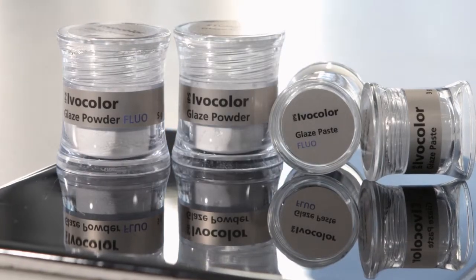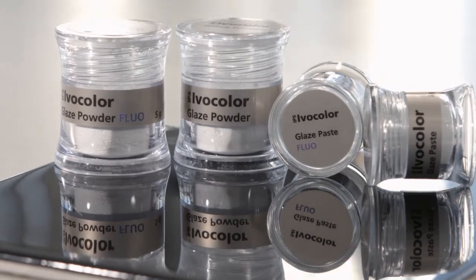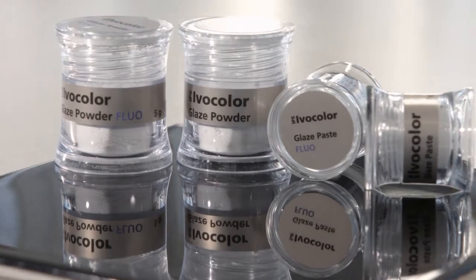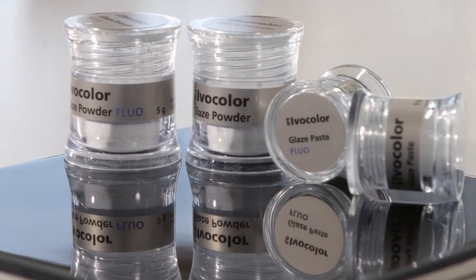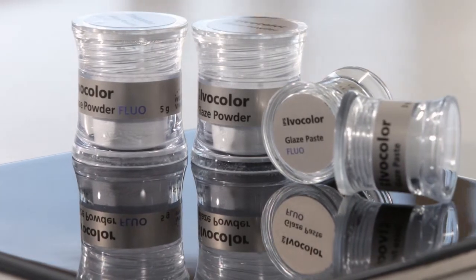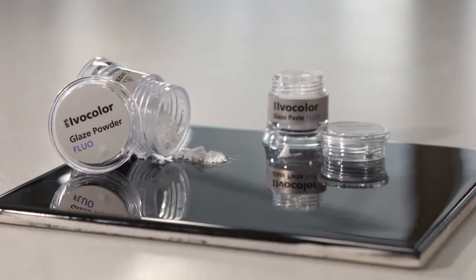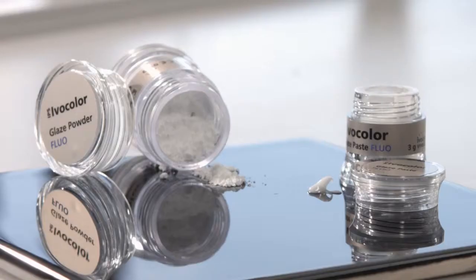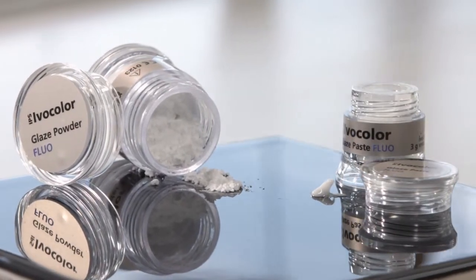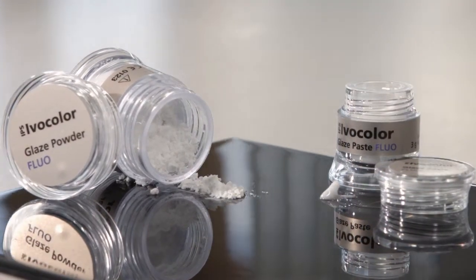The IPS Ivocolor Glazes are available in the form of powders and pastes. IPS Ivocolor Glaze Paste and IPS Ivocolor Glaze Powder are available optionally with or without fluorescence. The glaze powders and pastes with fluorescence are particularly well suited for monolithic restorations with no self-fluorescence, for example, monolithic zirconium dioxide.